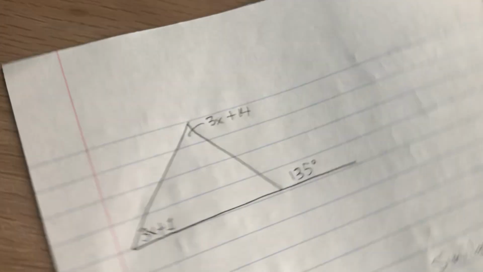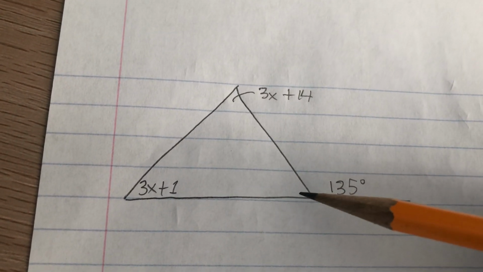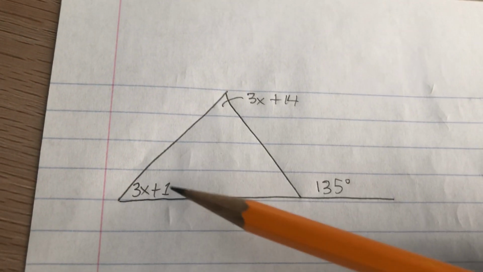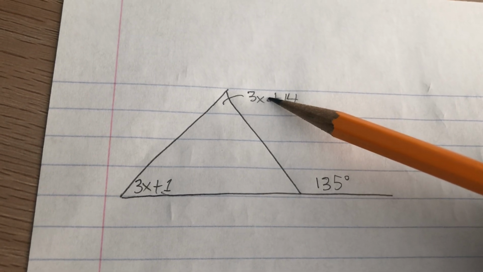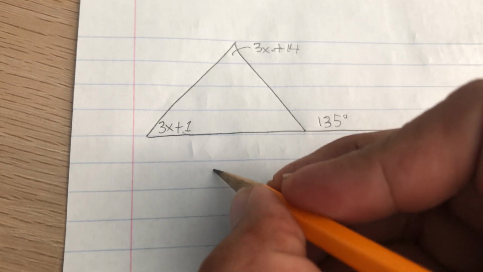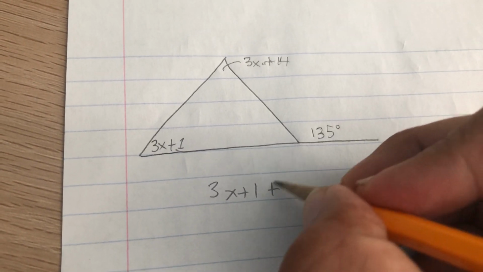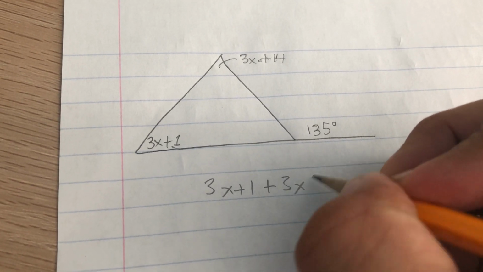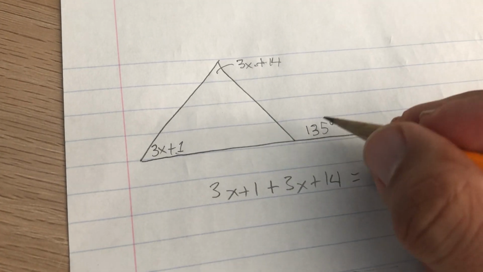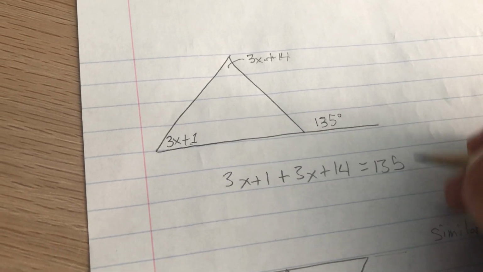Now this is going to be very similar to what we're doing here. Because again, I can figure out what this equals, but it doesn't really help me figure out these. But what I do know is that these two interior angles add up to 135. So 3x plus 1 plus, remember together means add them, 3x plus 14. So these two together have to equal this exterior angle. If there was another formula here, I would have put the formula right here.